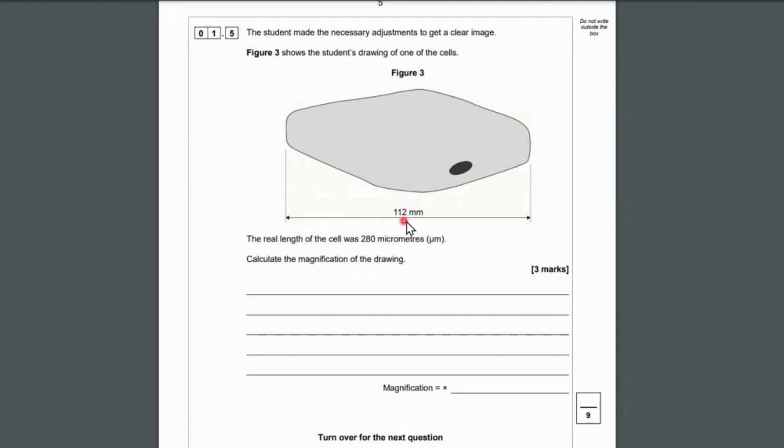So here we've got 112 millimeters. That is the image of the cell. Obviously, the cell is not going to be like 11 centimeters long. There are some cells in South America that get that big. Some amoebas they found that are actually quite big and visible with the naked eye. But that's very unusual. Normally you need a microscope. So anyway, what am I waffling about?